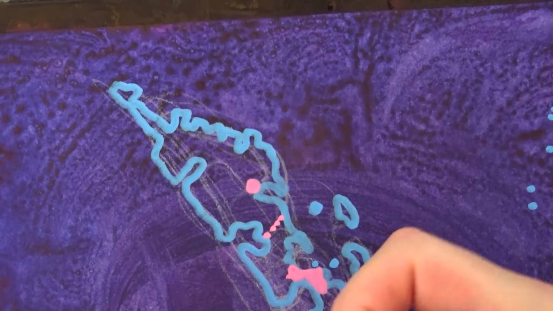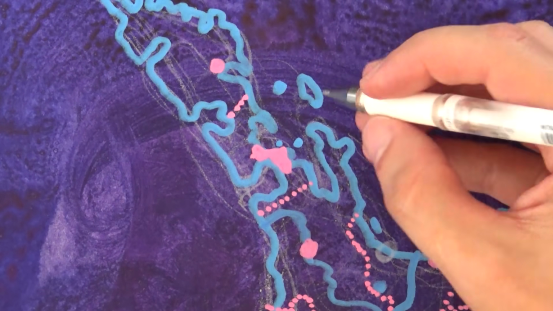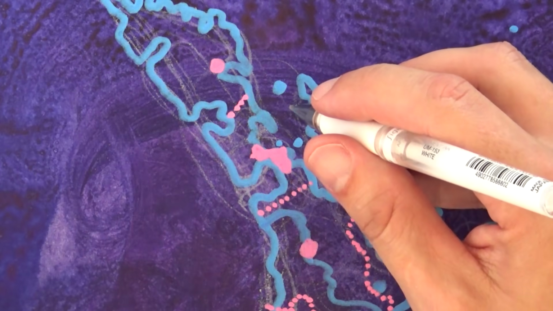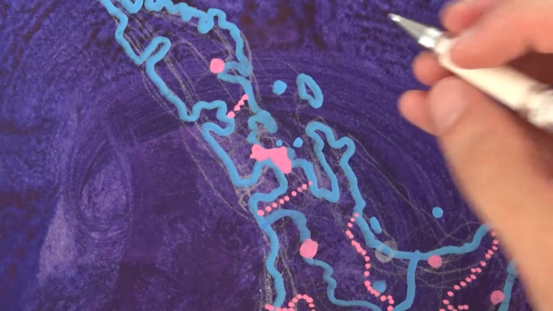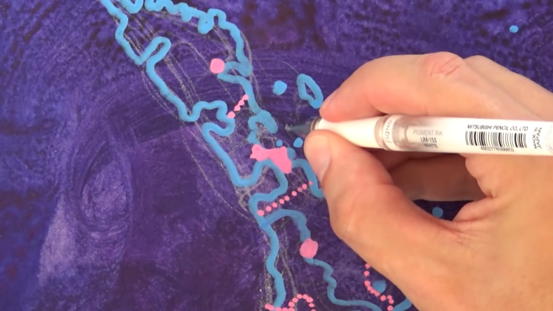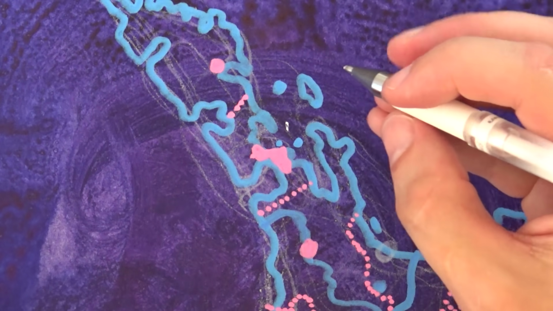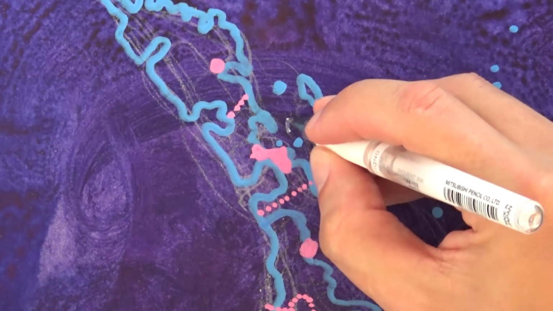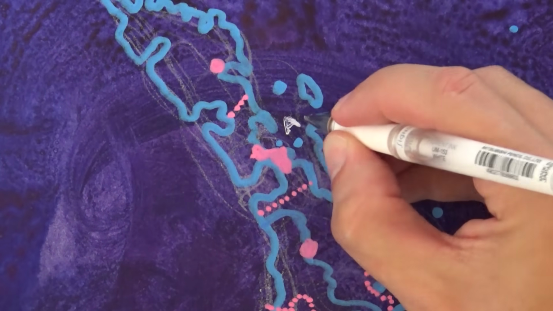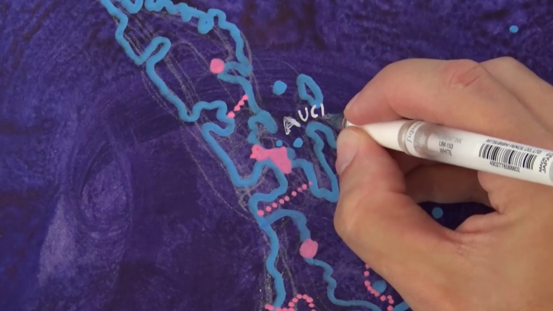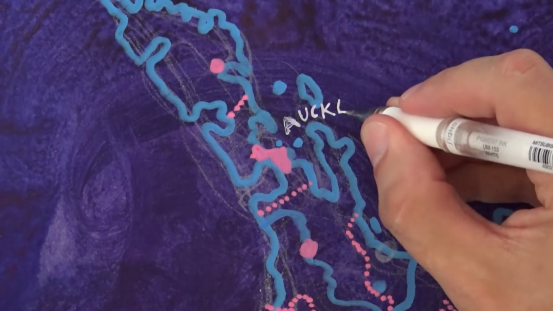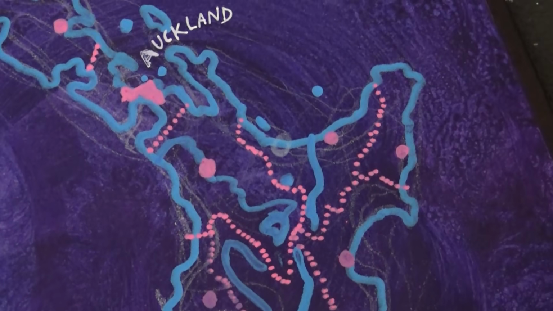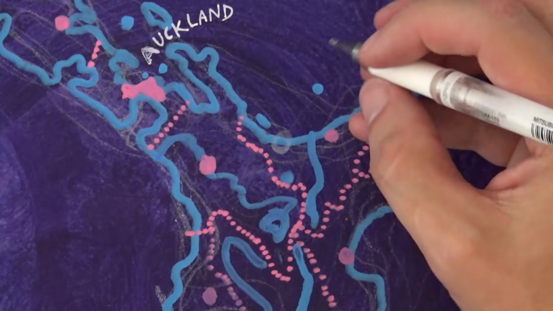I would like to label the biggest cities, actually, write the names of them. I will not label so many places on this map because there are 2 official languages, and it would be too much text, I think. But I would like to write here Auckland. If this pen will work. Auckland and the Maori name.